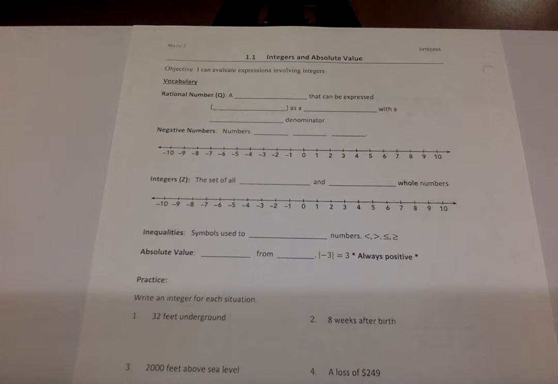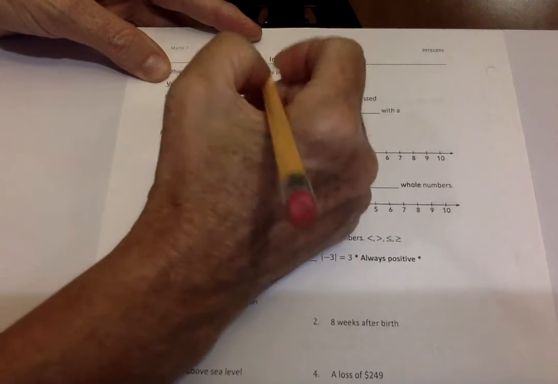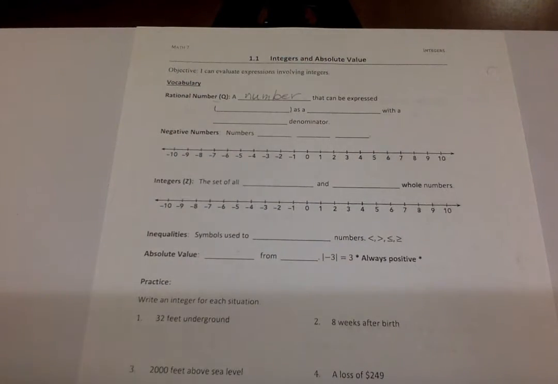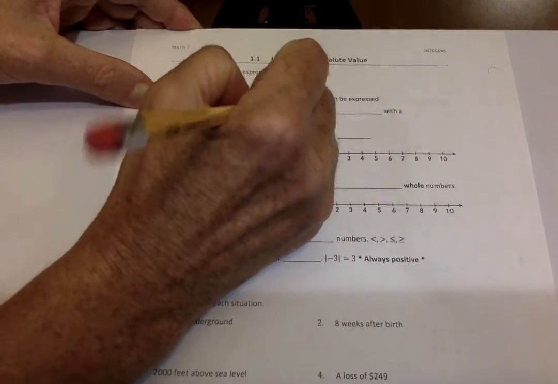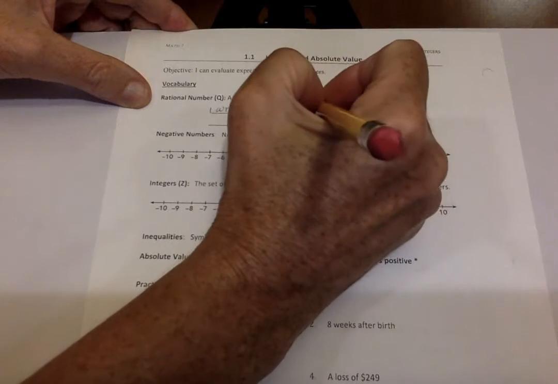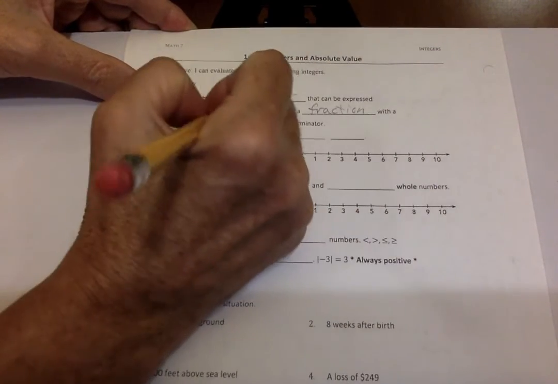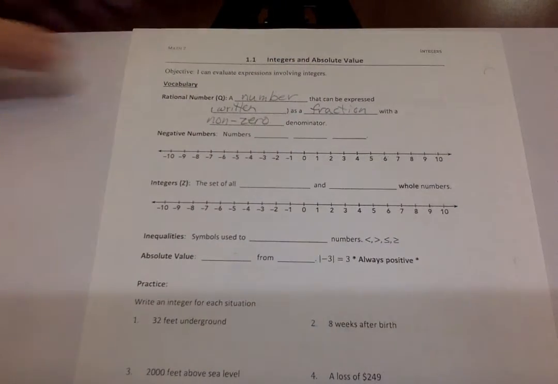So the first thing is a rational number. What is a rational number? It is also known as Q, the set of Q. It's a number that can be expressed or written as a fraction with a non-zero denominator.